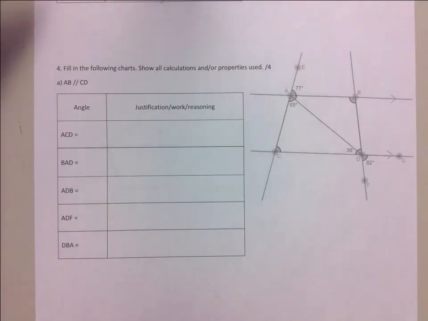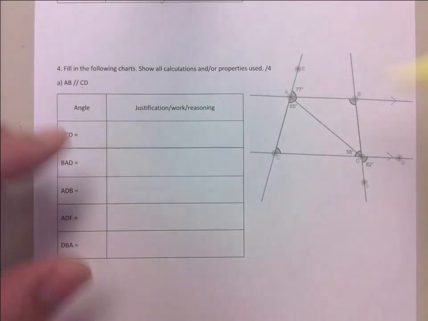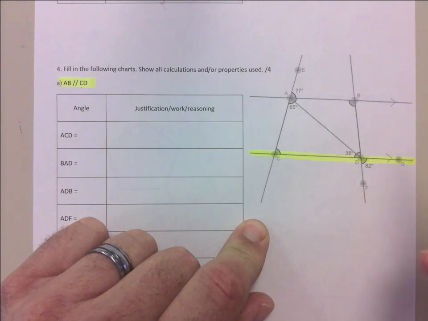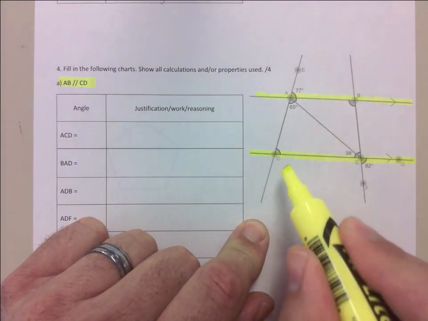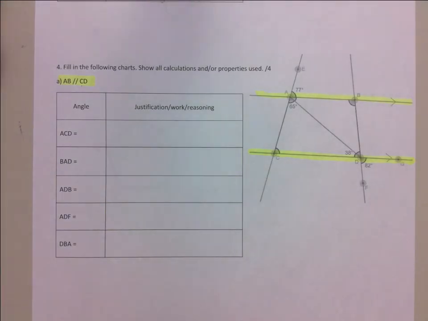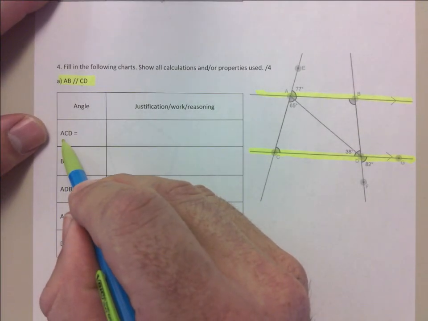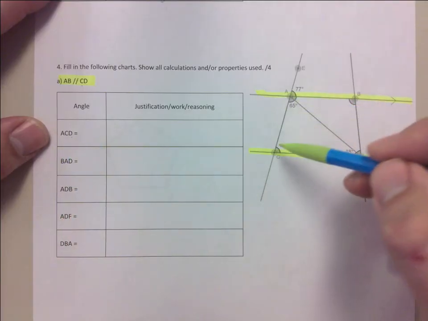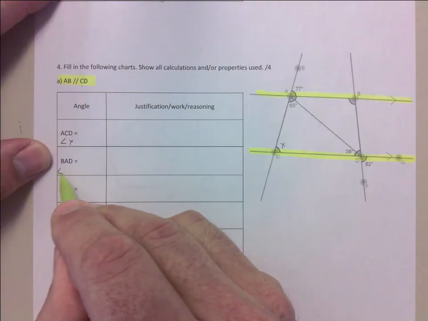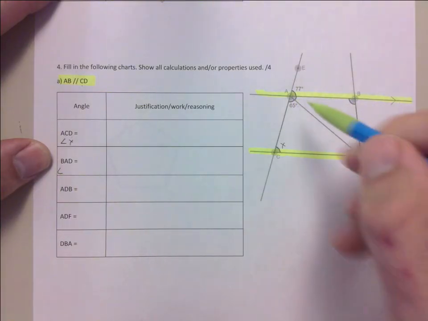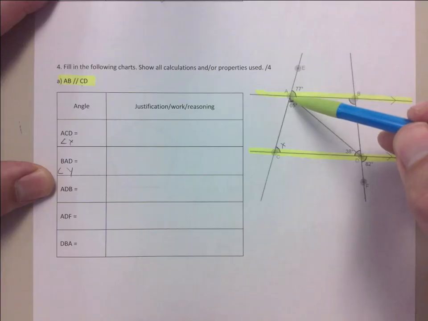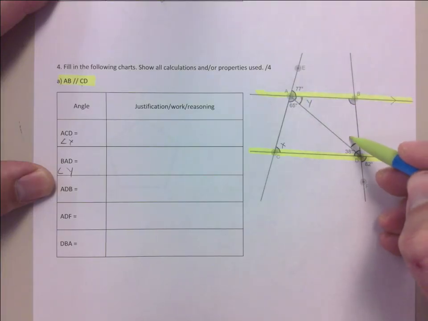Next, AB is parallel to CD. I hope you saw this. Okay, so this line here is parallel to this, right? AB is right here, CD is here. And now you have got your 3-letter notation. Okay, so we've got ACD. ACD is right here. Let's call that X. Angle BAD, that's this one right here. That's Y. ADB, that's this one right here. We'll call that Z.